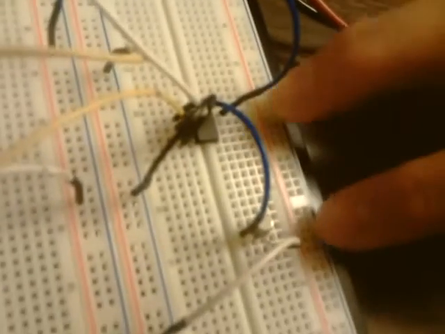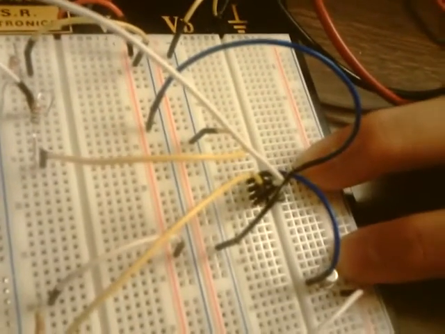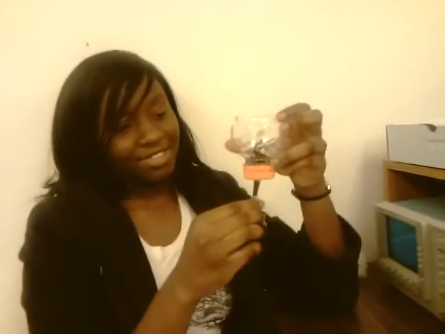And we're going to connect the light bulb to this side of the transistor and V out on the op amp. So I'm going to connect the light bulb. This is the positive side of the light bulb, and that is the negative side.